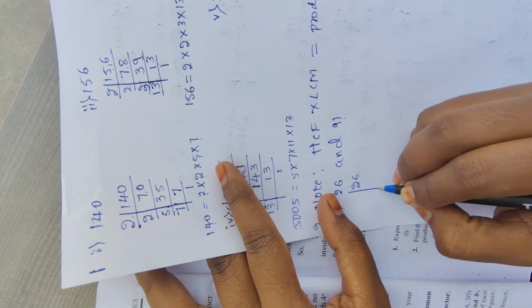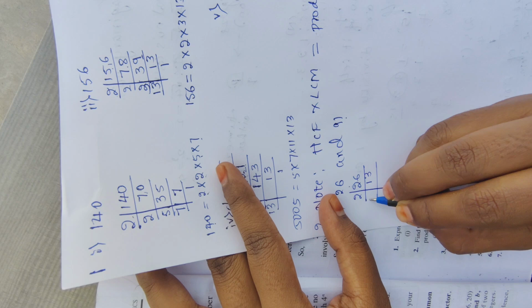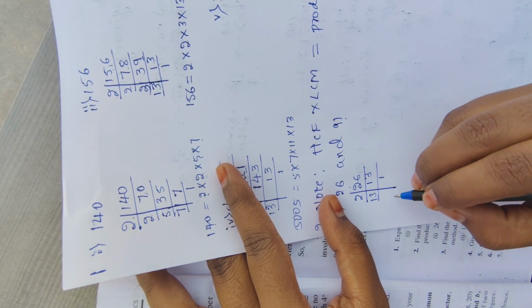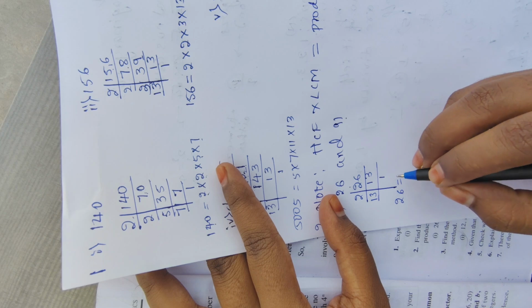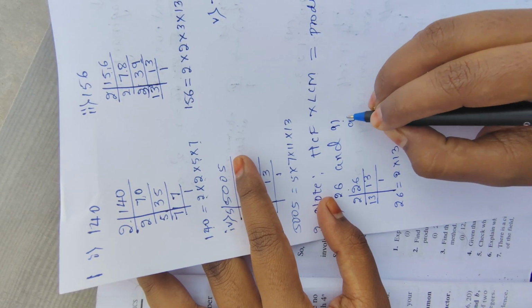Let's start. 2 ones are 2, 2 threes are 6. Next, 13 ones are 13. So what are the prime factors of 26? 2 into 13. Next, 91.